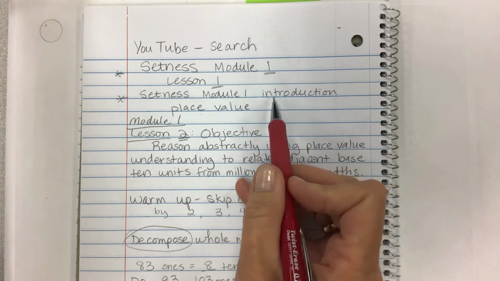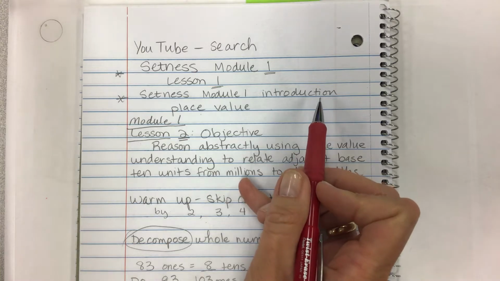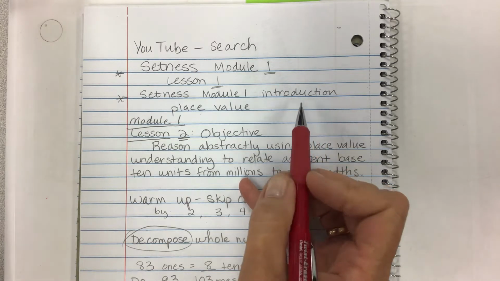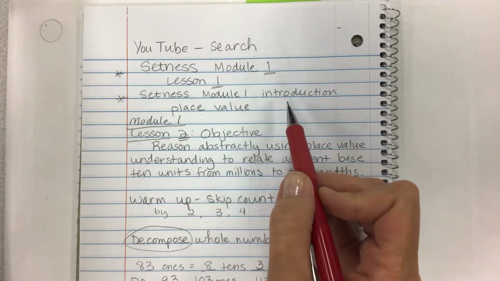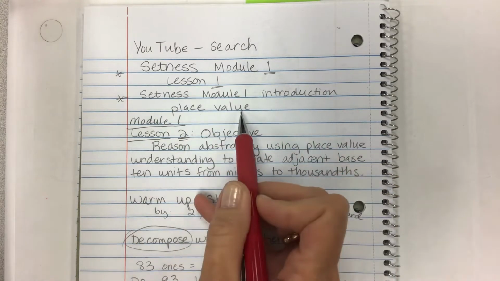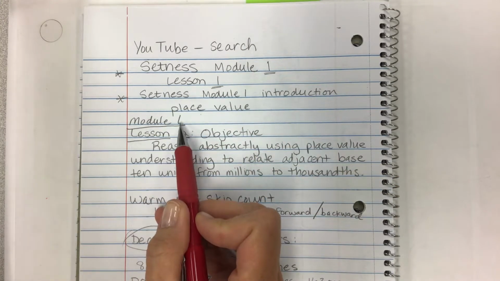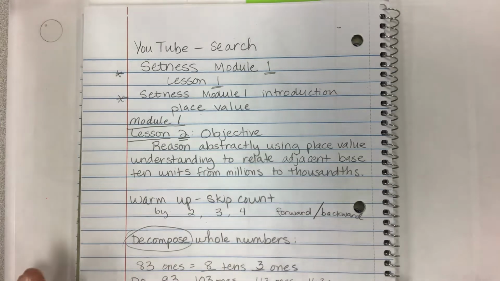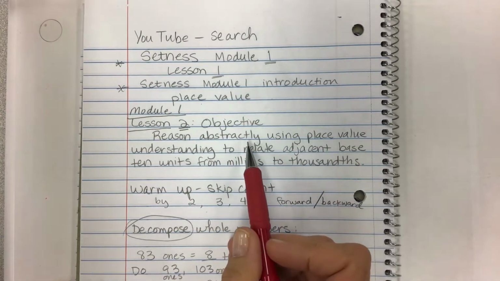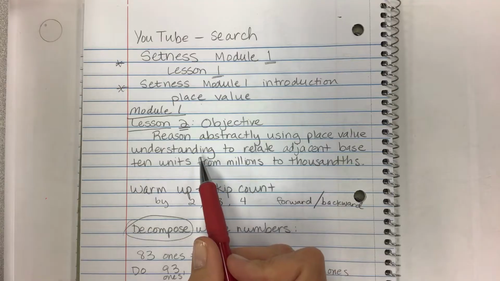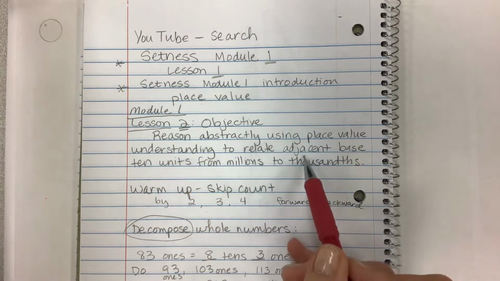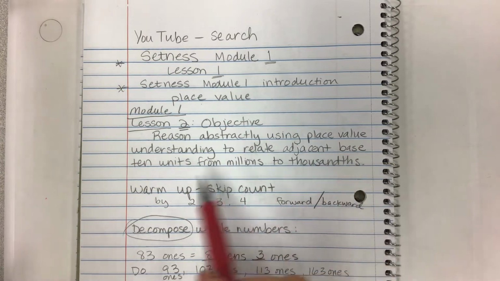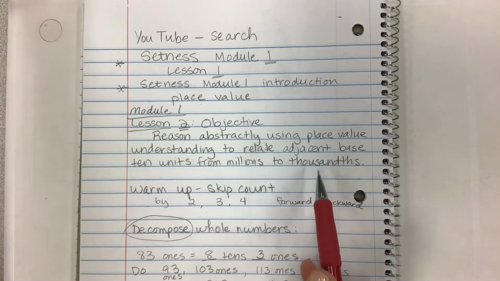Also, if you're looking for something else like a special video that's like a preview before lesson 1, I have the introduction to place value. So we are in module 1, lesson 2, and the objective is to reason abstractly using place value understanding to relate adjacent, meaning right next door, base 10 units from millions to thousands.